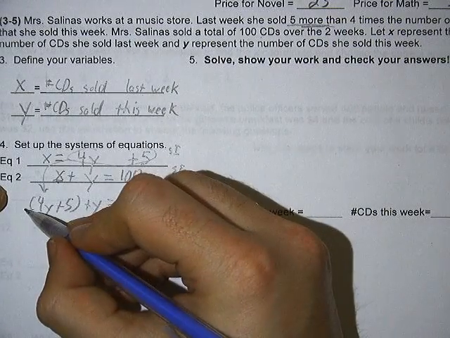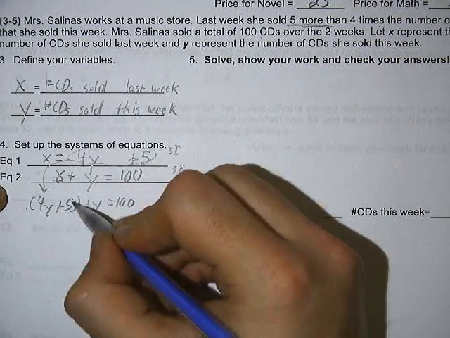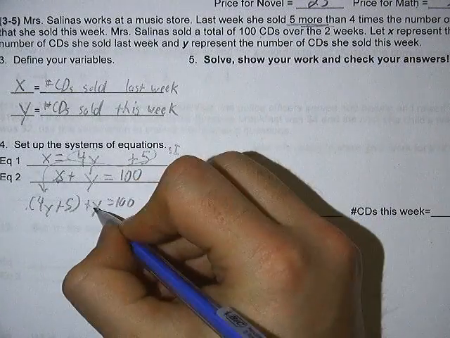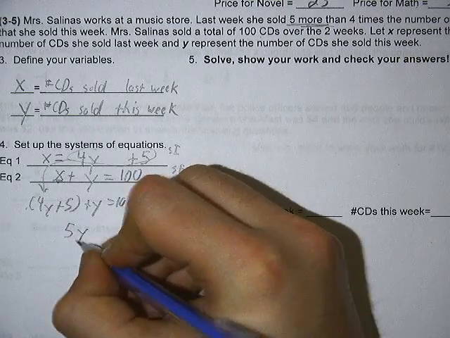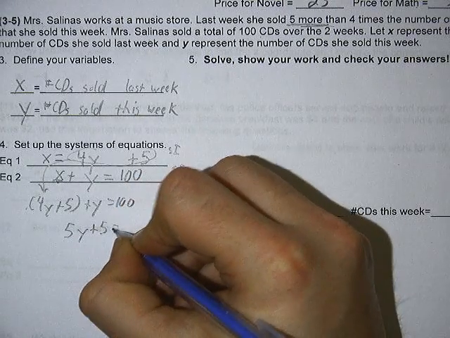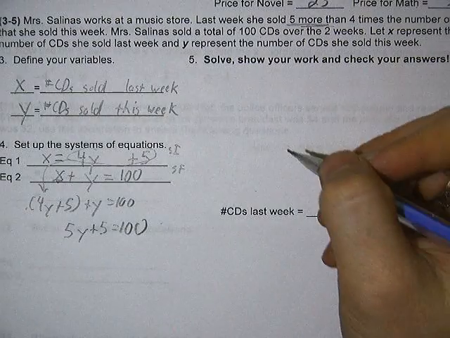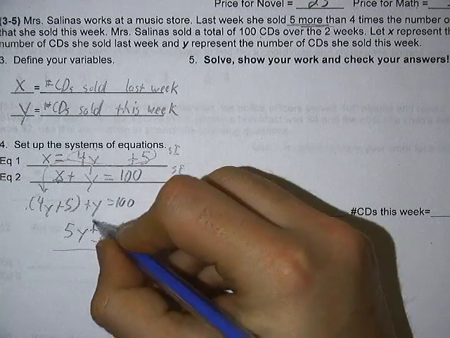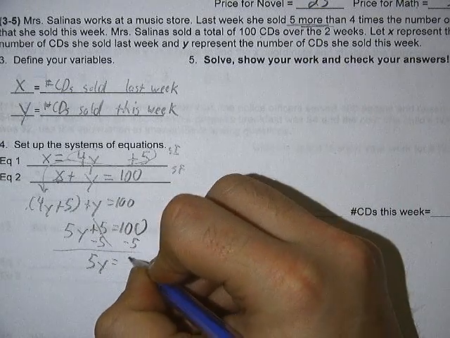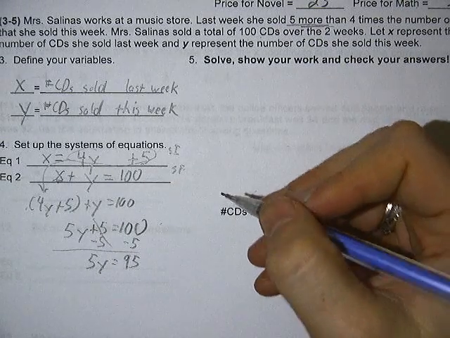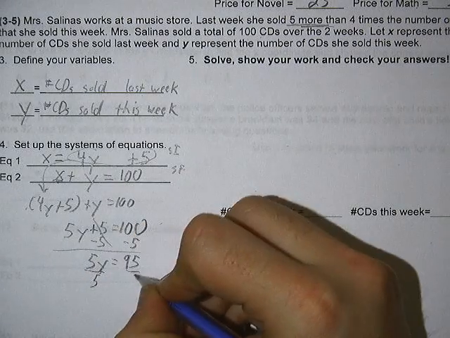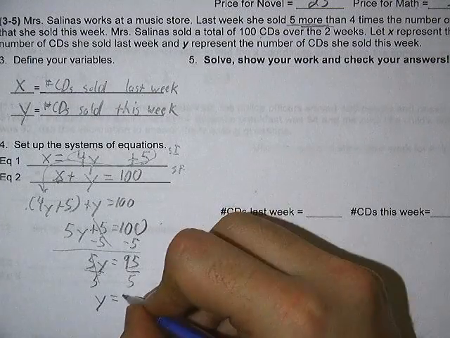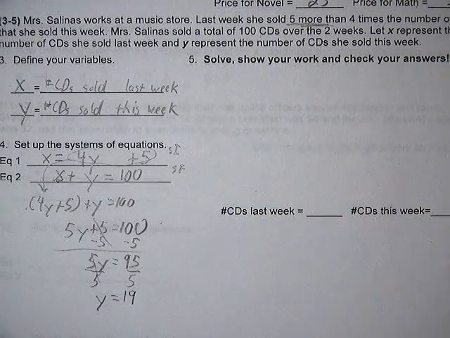Now let's go ahead. We're going to multiply if I needed to, but there's no multiplication or distribution to do. So let's go ahead and combine like terms. 4Y plus Y gives me 5Y plus 5 equals 100. Next, let's get rid of that 5. Subtract 5 on both sides. Gives me 5Y equals 95. Divide both sides by 5. Gives me Y equals 95 divided by 5 would be 19.